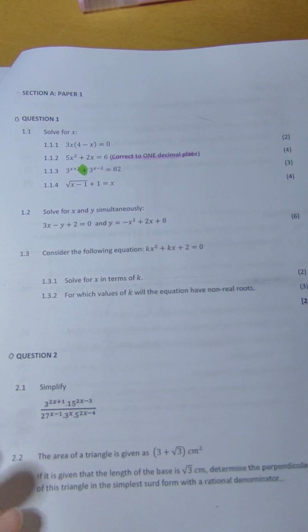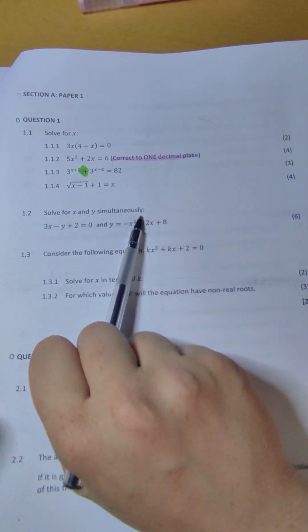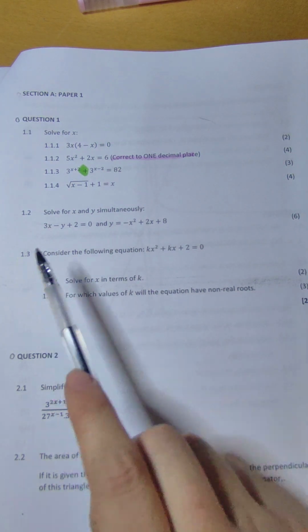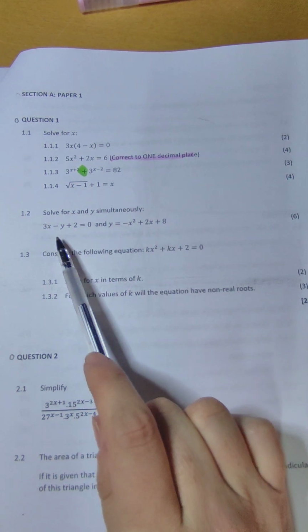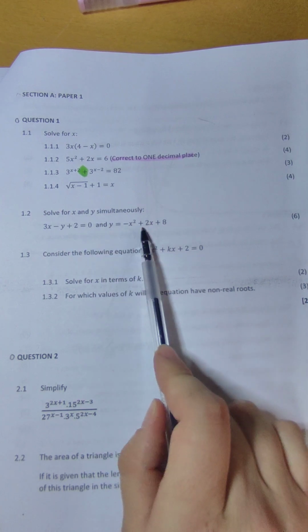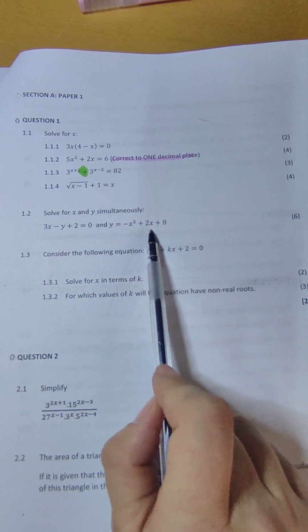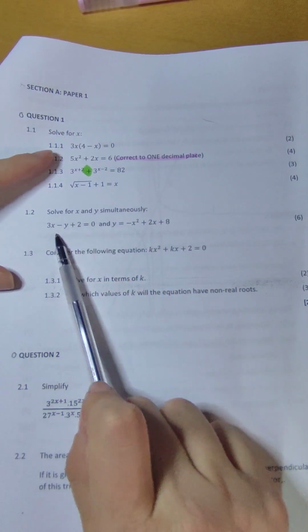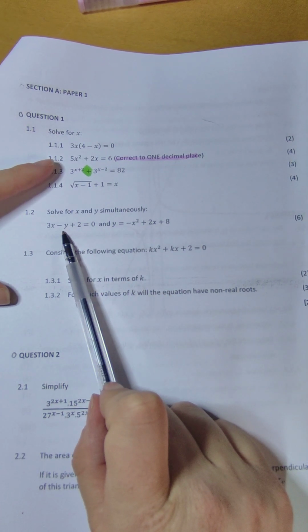All right, let's continue. 1.2. Solve for x and y simultaneously. Now when we do simultaneous equations, we want our equations to be in the form x is equal to or y is equal to. Now this one is already y is equal to, and you can use it as it is, and then substitute into your equation there. Or you can do the following.